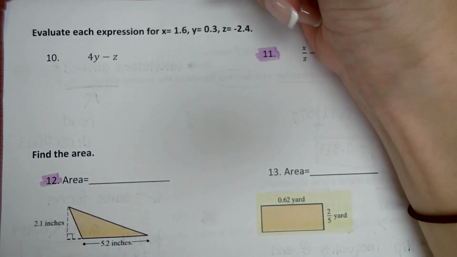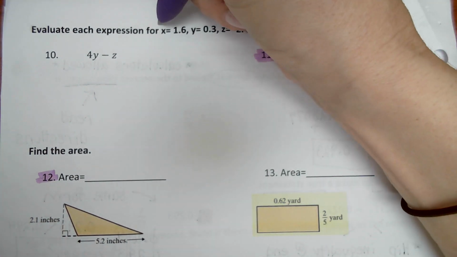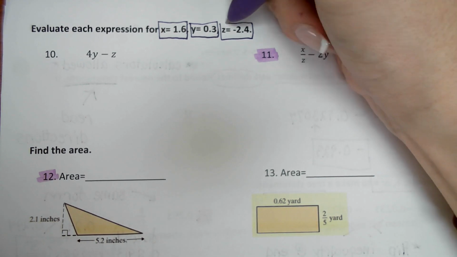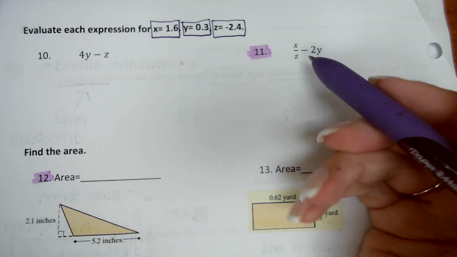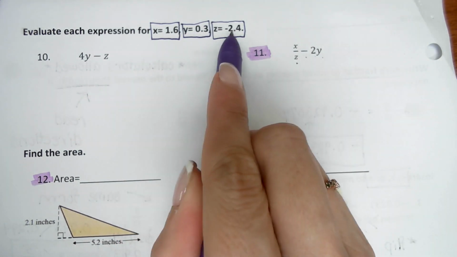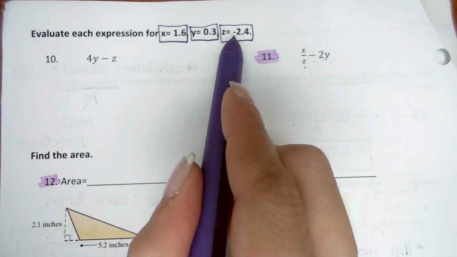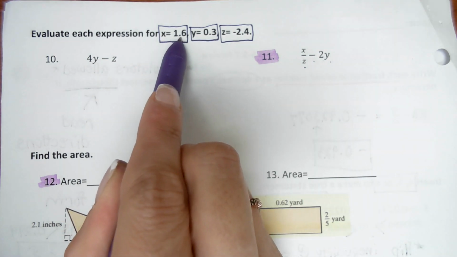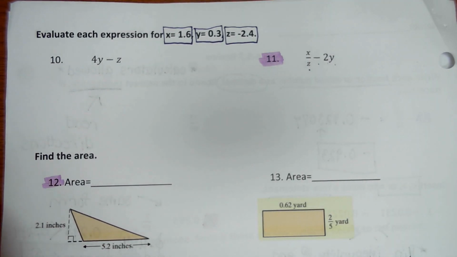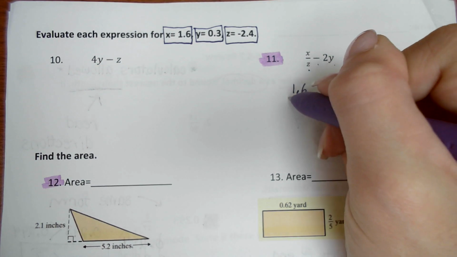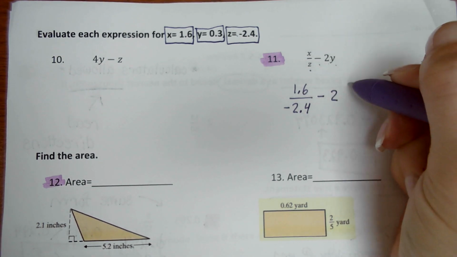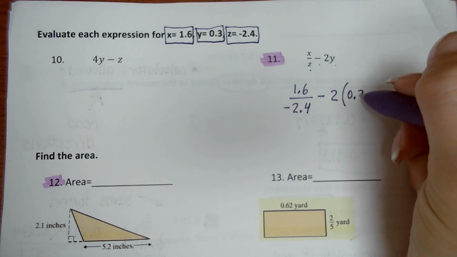Now, number 11 was an evaluation question that asked you to replace variables with the given decimal values. So, for number 11, they've given us x divided by z minus 2y, and then they've told us what x, y, and z are. With questions like this, please be very careful to look at your signs and your decimal locations, because the number one mistake happens when just copying the numbers down into the problem. So x is 1.6, z is negative 2.4, minus 2 times y is 0.3.